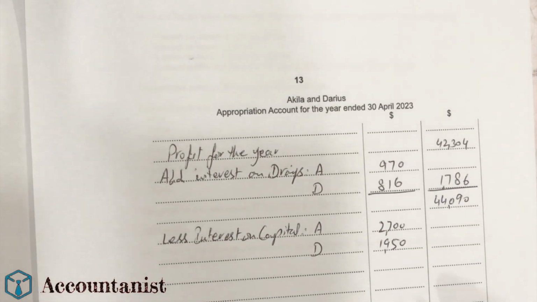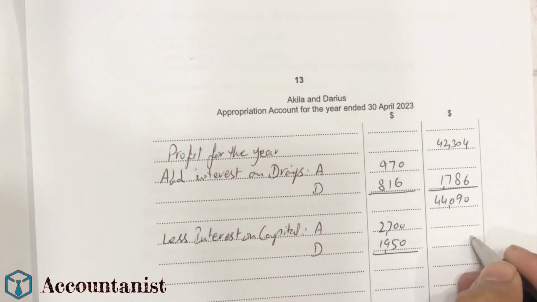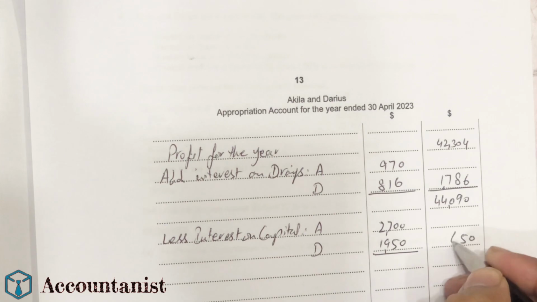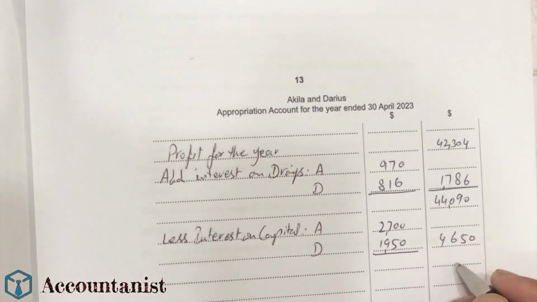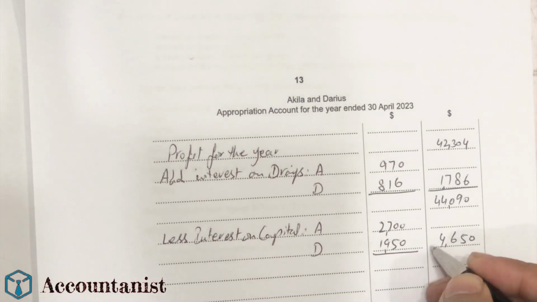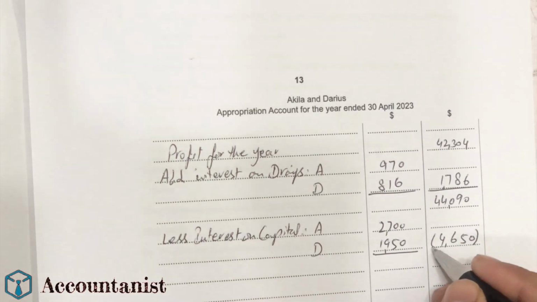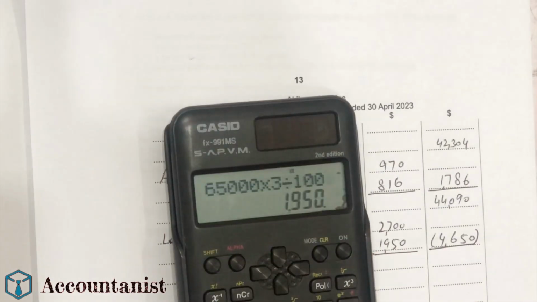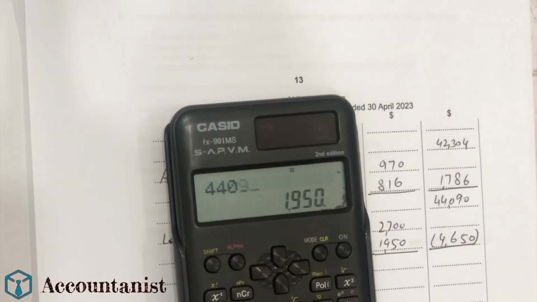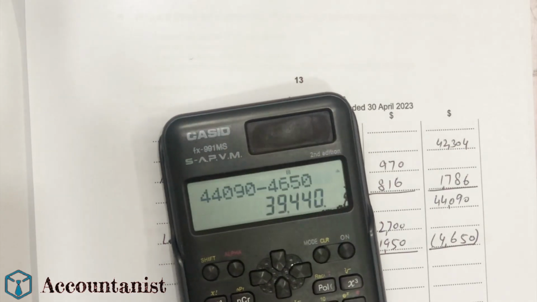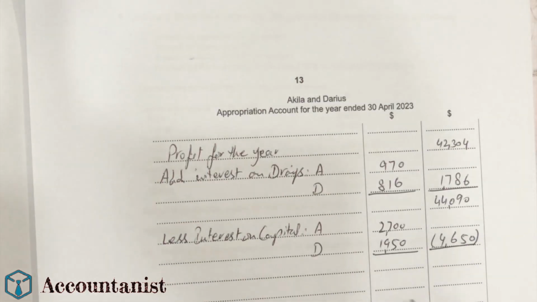So I have to add these two. I have to transfer these figures to here, which gives me 4650, and I have to deduct this from this number. So I'm going to write it down after deducting this. So 44,090 less 4650 gives me a total of 39,440. So 39,440 will come up here.